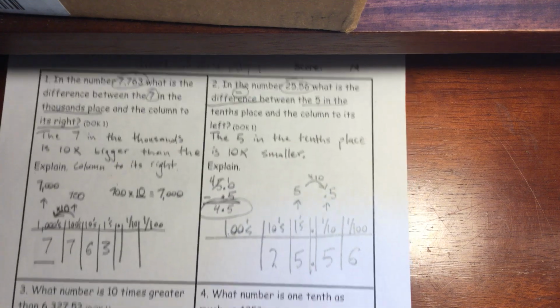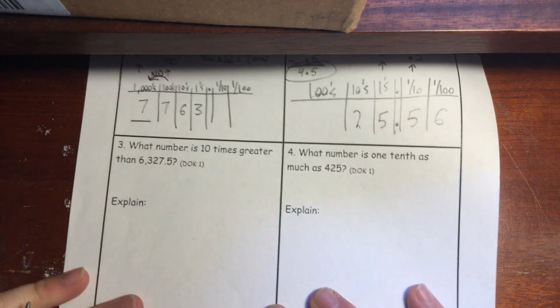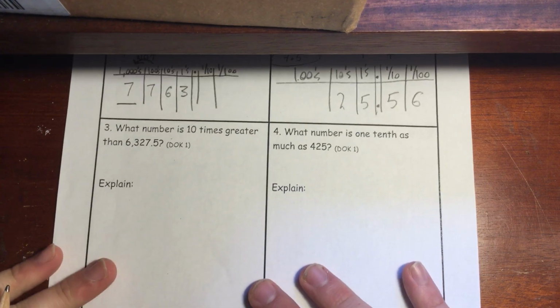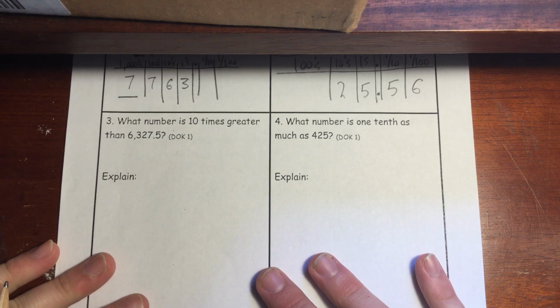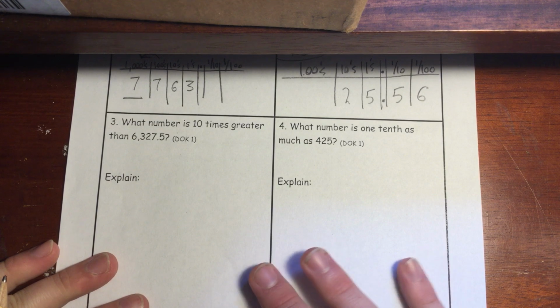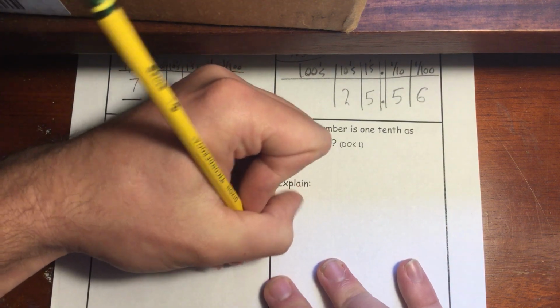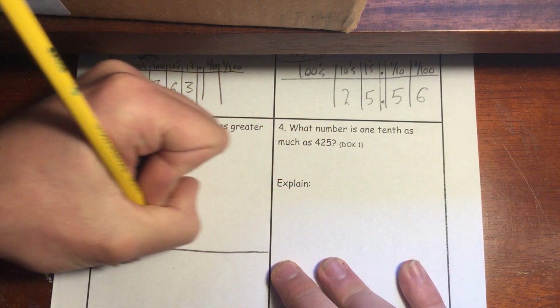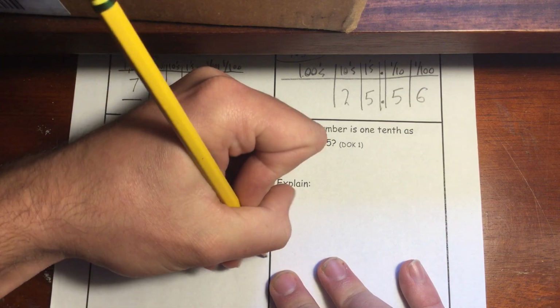So moving right along, you're going to look at this next one. What number is 10 times greater than 6,327 and 5/10? For this one, I'm going to draw out my place value chart.